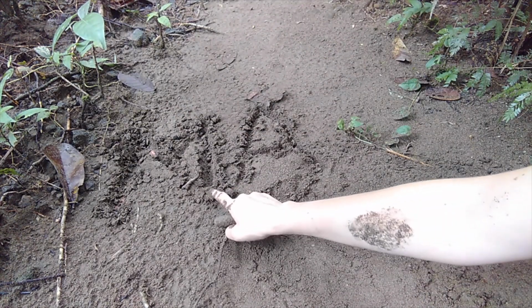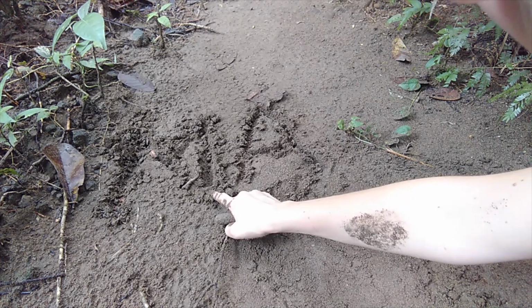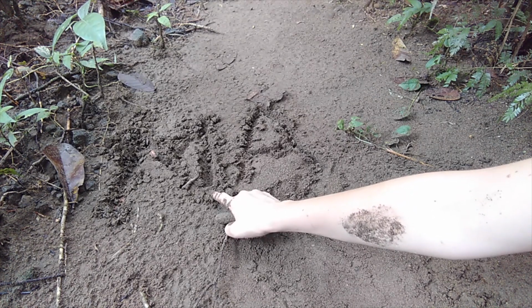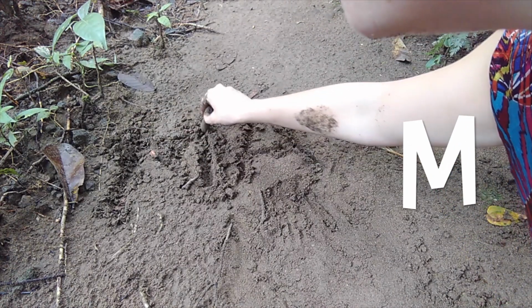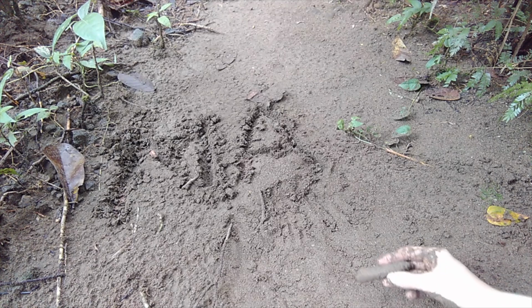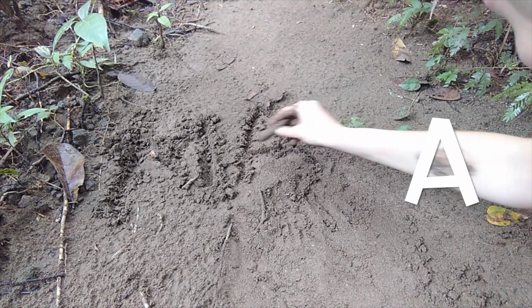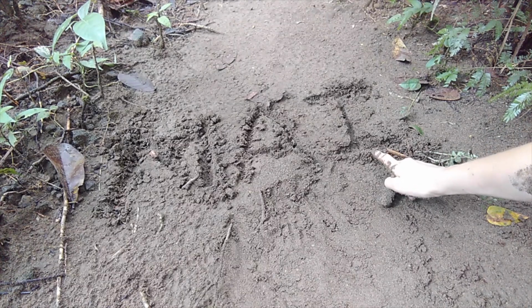What letter is this? Yeah, it's an M. And this is an A. What letter is this?